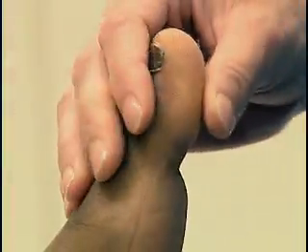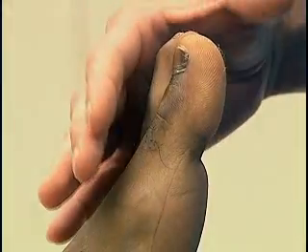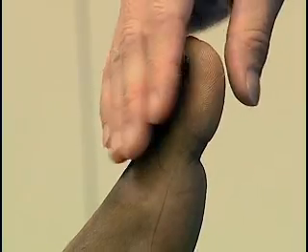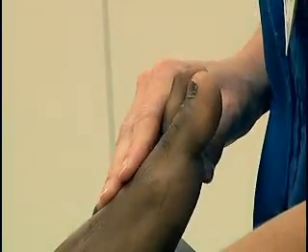Right now I'm pressing around. I'm just kind of seeing how fast your capillary refill time is, okay? You're kind of cool, so sometimes that makes it a little bit slower than normal, but I can see that it's pinking back up, so that's really good.